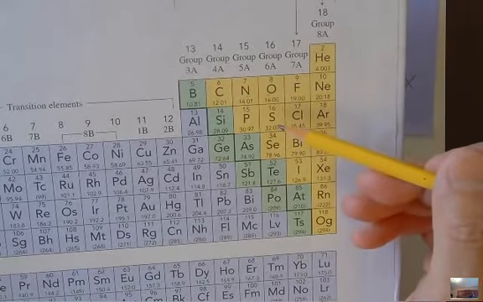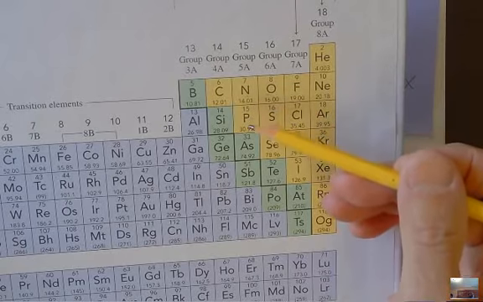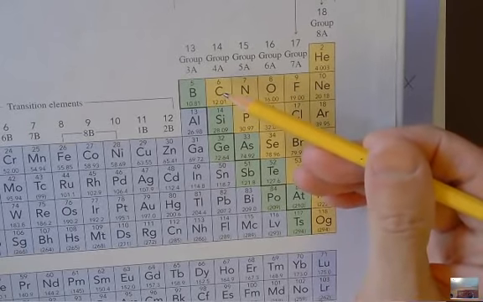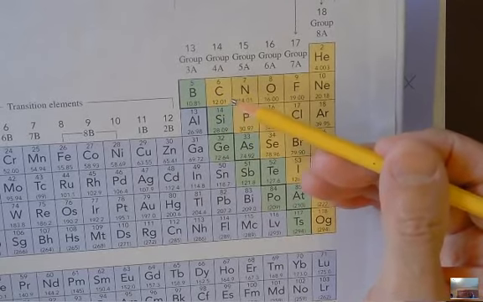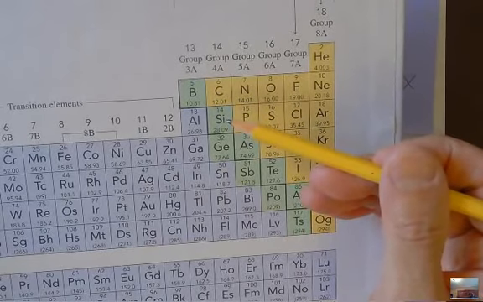O2 are stronger than S2. N2 are stronger than P2. Carbon single bonds to other carbons are stronger than silicon to silicon, okay?